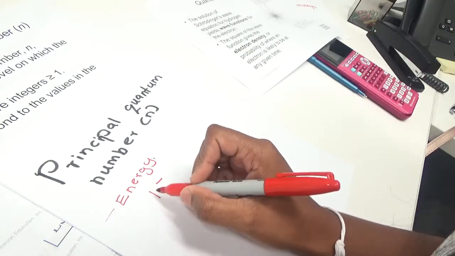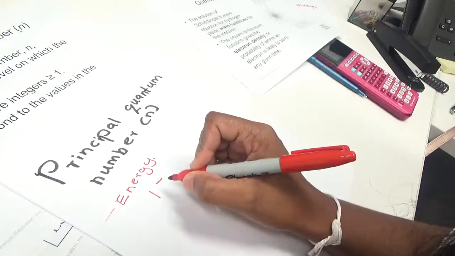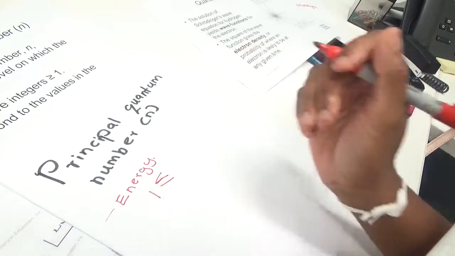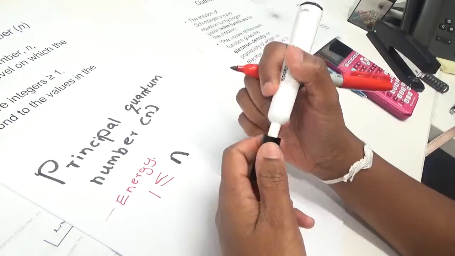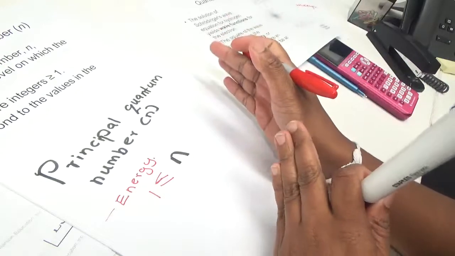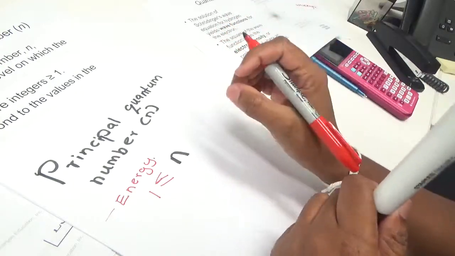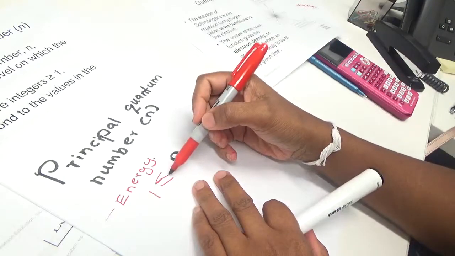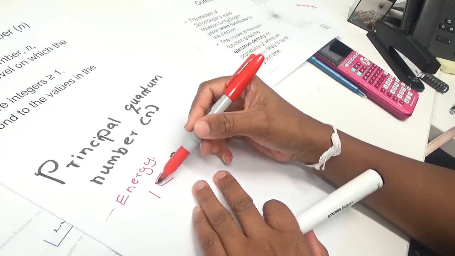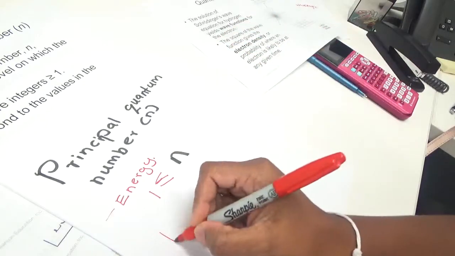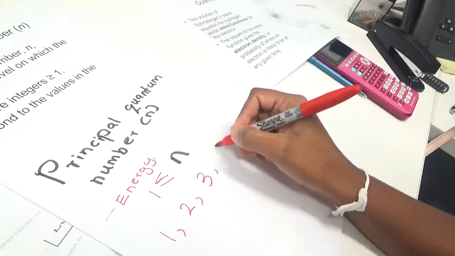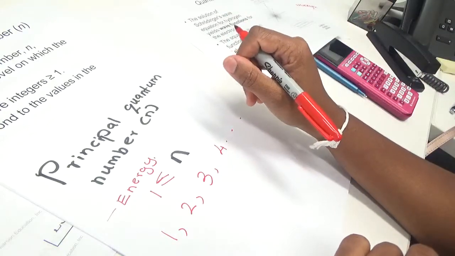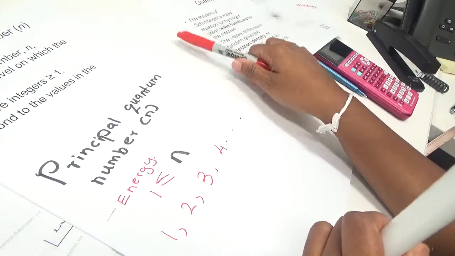It should be an integer, always 1 or above 1, but it should be a whole number. So n equals 1 or greater than 1. It can be 1, 2, 3, 4, like that. Whole numbers can be the value for the principal quantum number.